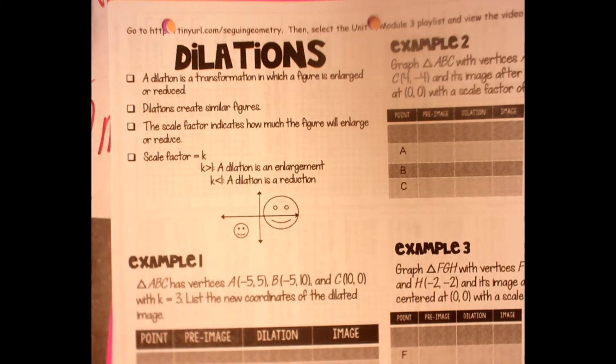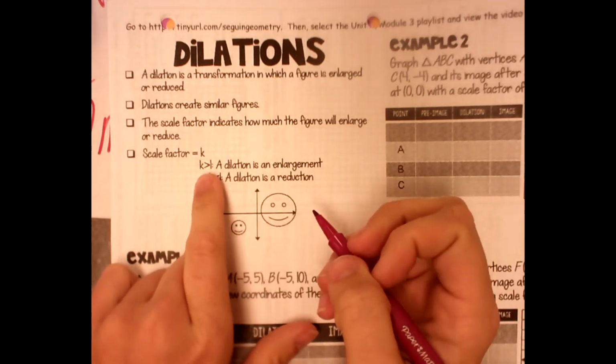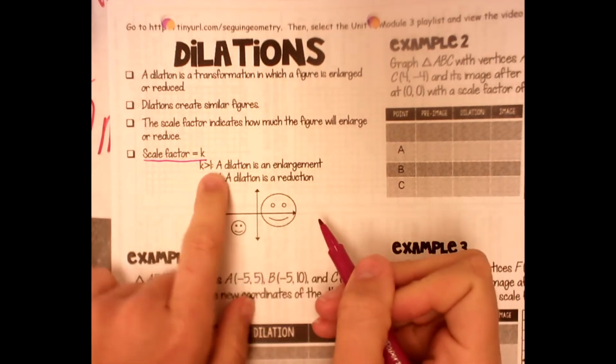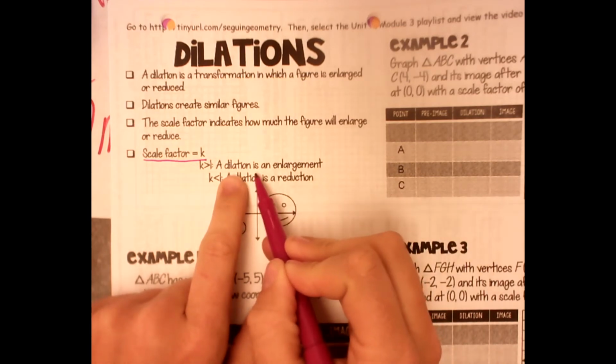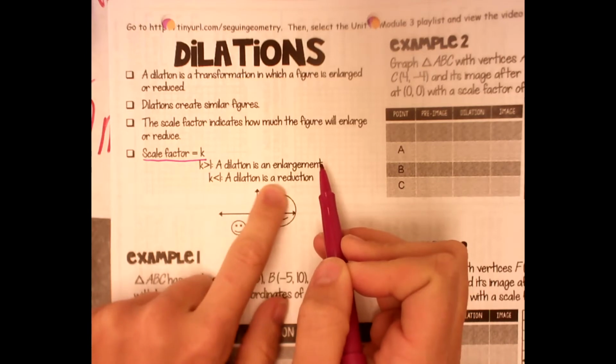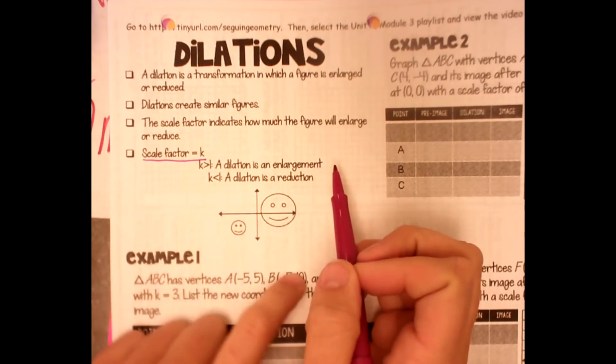So one of our last transformations is a dilation. A dilation is a transformation in which a figure is enlarged or reduced. So keep in mind, if your K, which is known as your scale factor, is greater than 1, then the dilation is an enlargement. If K is less than 1, it is a reduction, meaning it gets smaller.